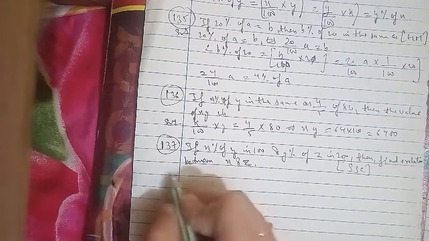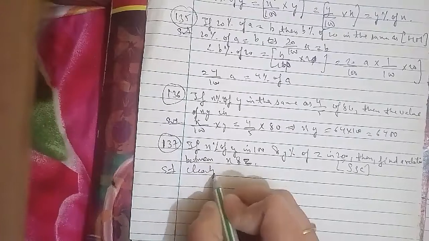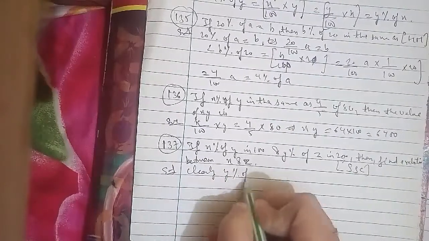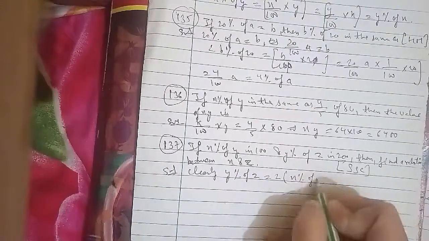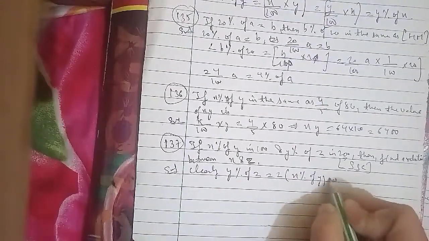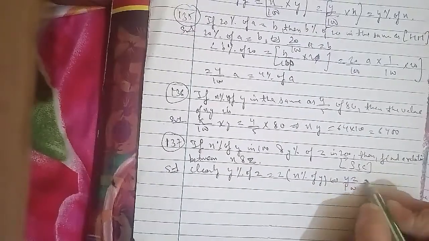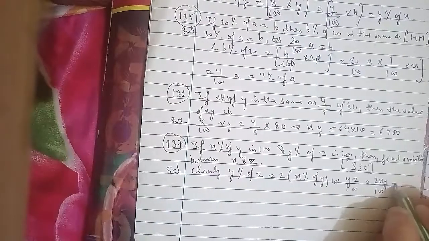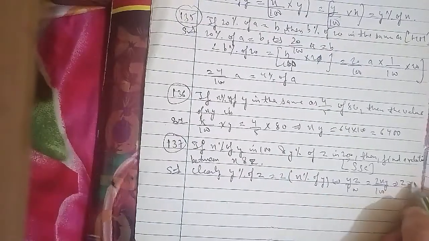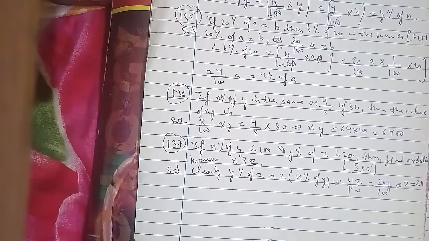So clearly, y% of z equals 2x% of y, so yz upon 100 equals 2xy upon 100, which gives z equals 2x. That will be the answer here.